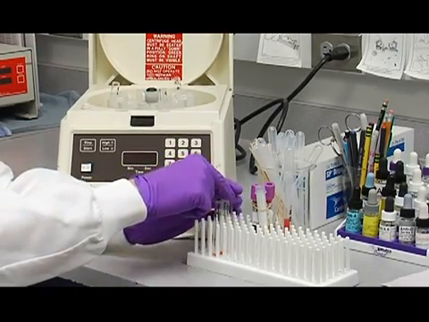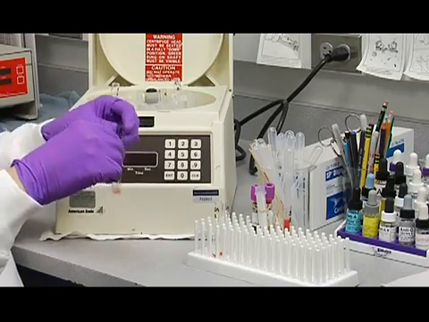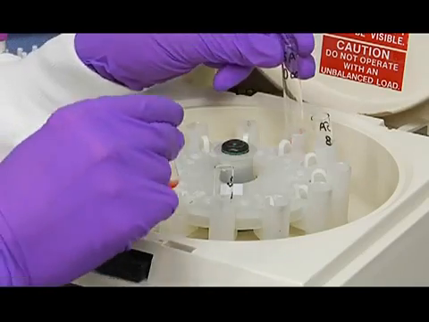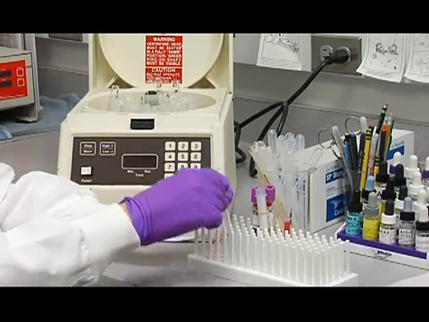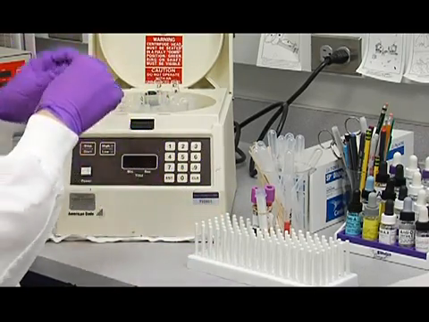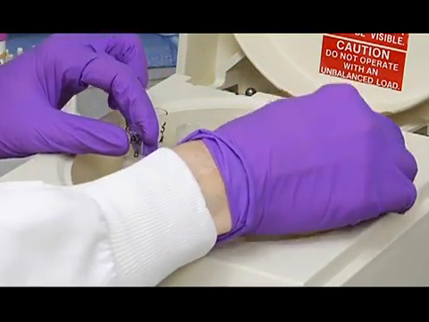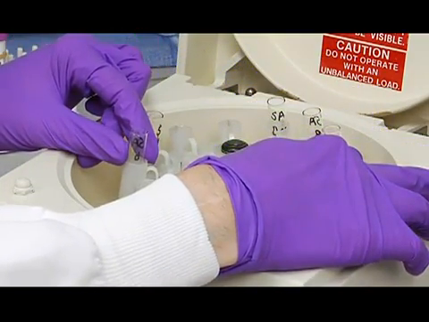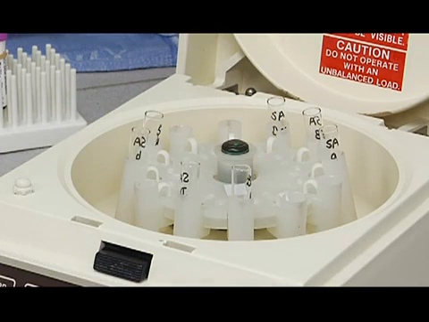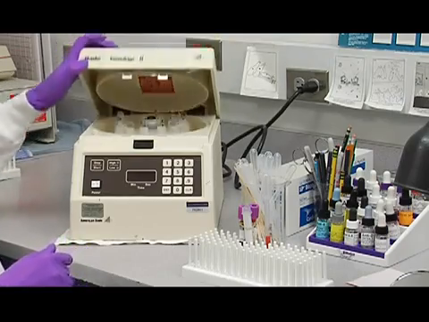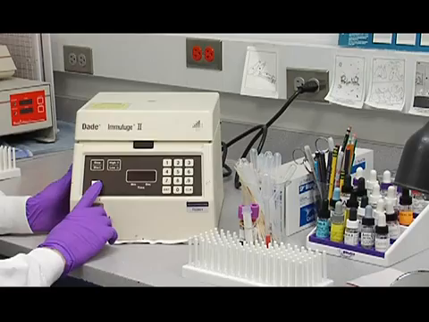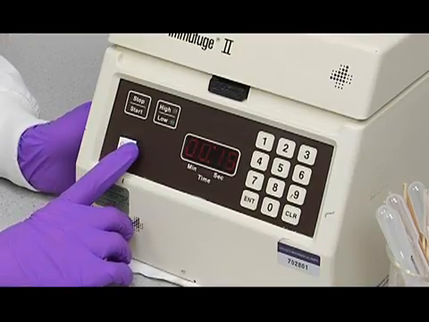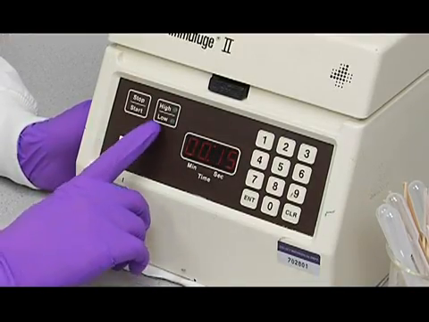The remaining tubes you pick up 2 at a time, mix, and make sure that you balance them across from each other. And close the lid of the centrifuge. And if your centrifuge isn't already on, you'll turn it on with the power button. Make sure this is high.